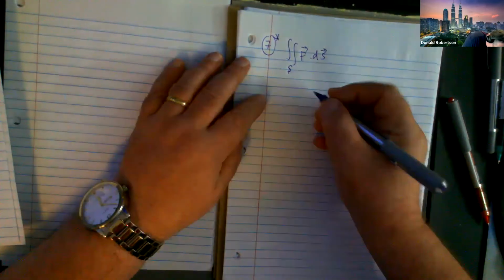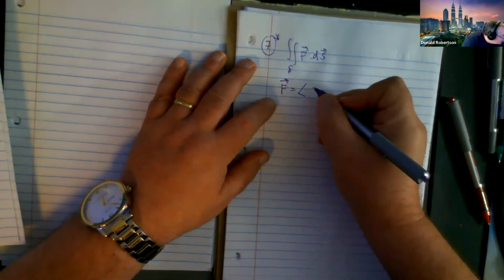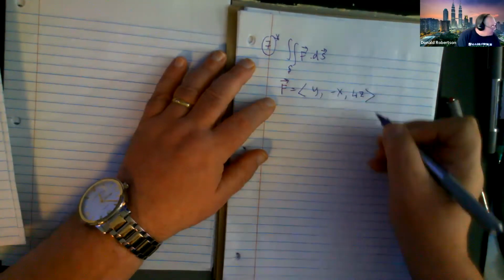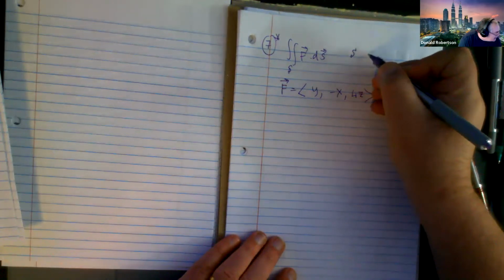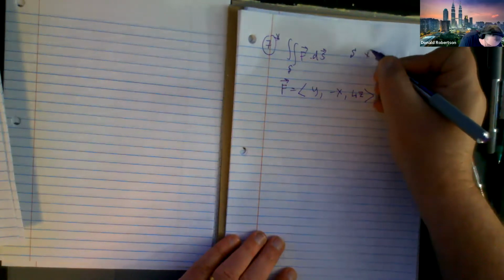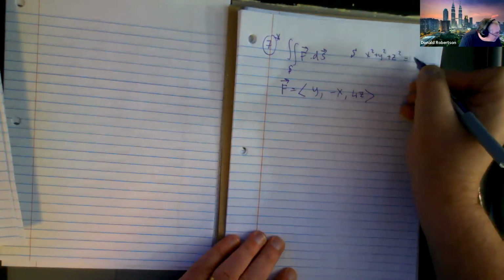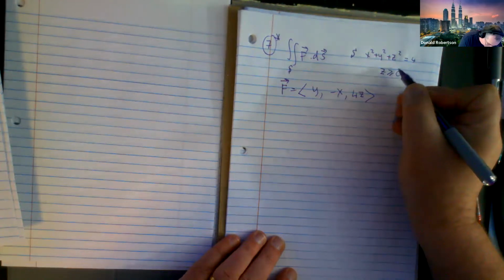Orientated upwards should be positive. You told me, great. My life would be so much simpler if you could just do that. So we have a y, a negative x, and a 4z. That's fine. The surface S is a hemisphere, and its equation is x squared plus y squared plus z squared equals 4, and z is greater than or equal to 0.